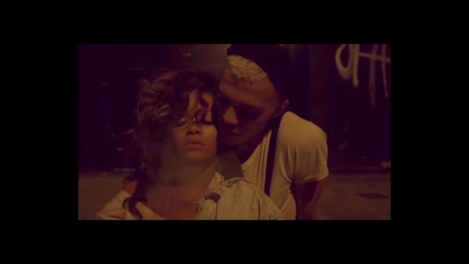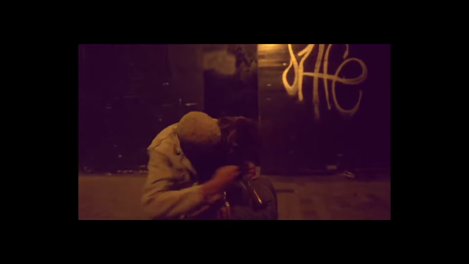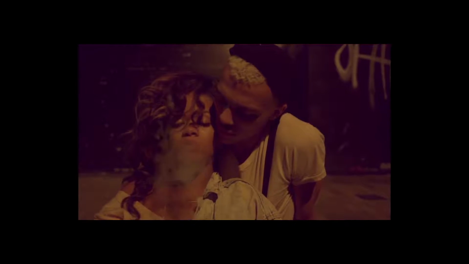Their body language is clearly very reliant on each other, speaking volumes on how they may be isolated from other kinds of healthy relationships, such as with their family and friends.